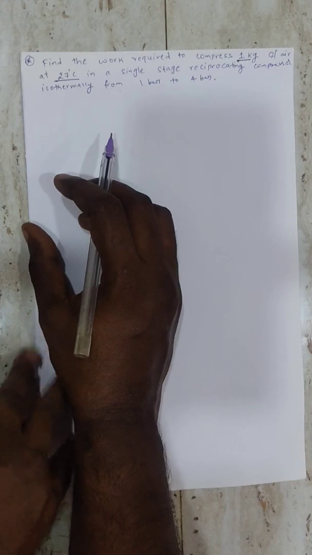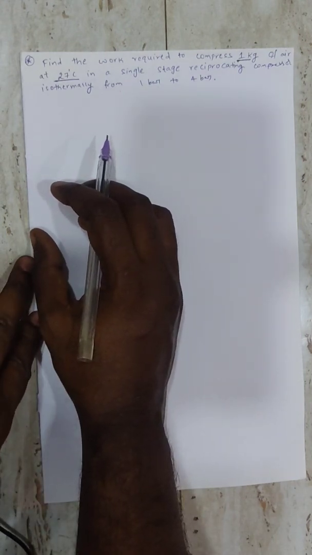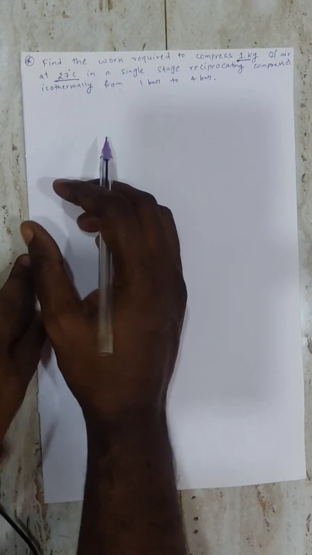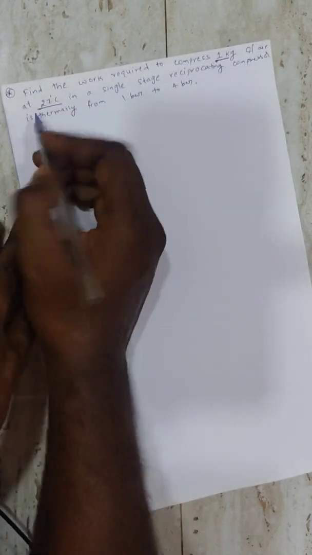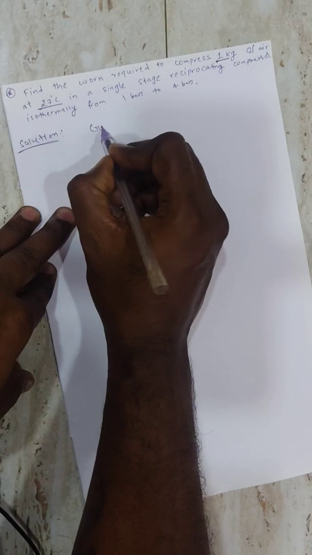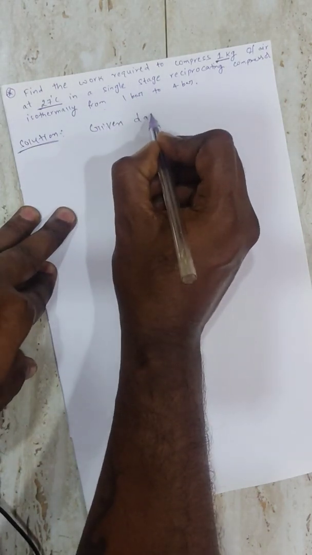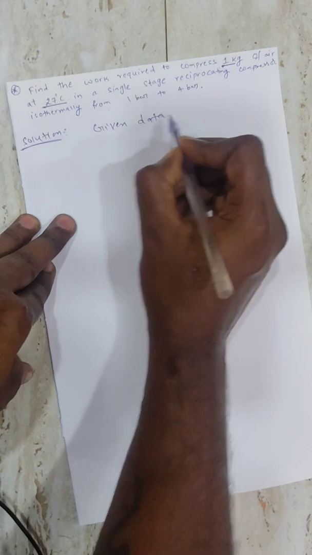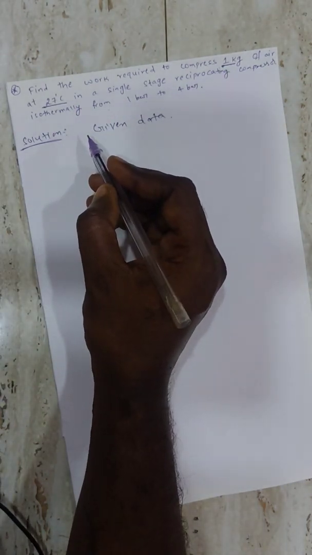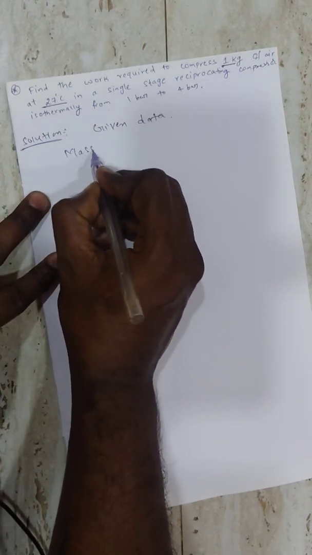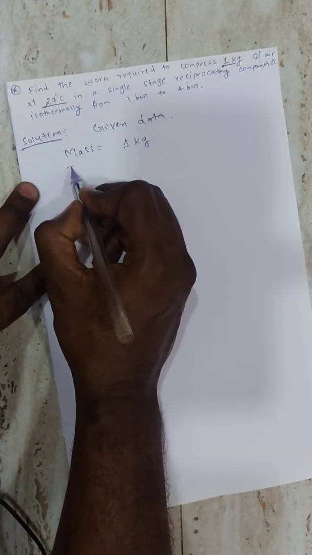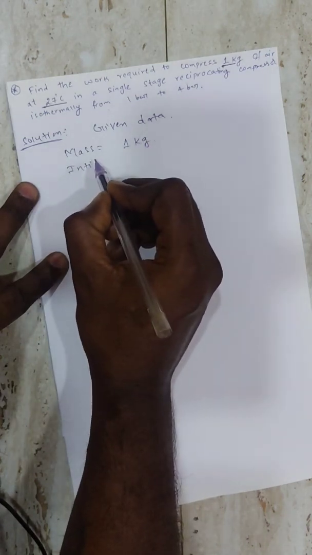Okay, he asked you to find out the work required, isothermally, for 1 kg. Let's do the solution. First we will write the given data. He has given the mass, that is 1 kg. He has given mass is equal to 1 kg, and he has given the initial pressure.